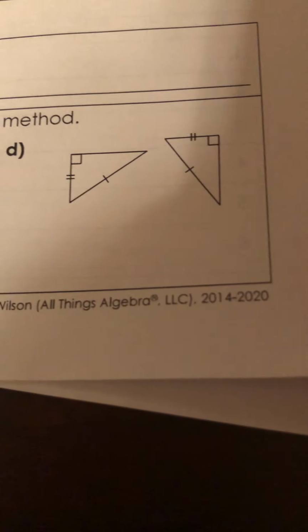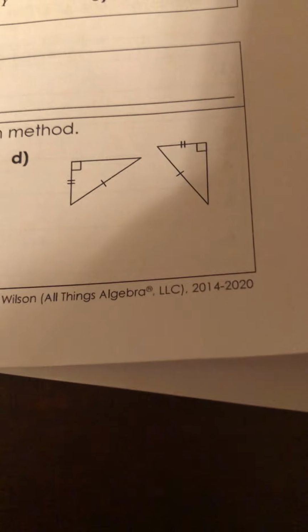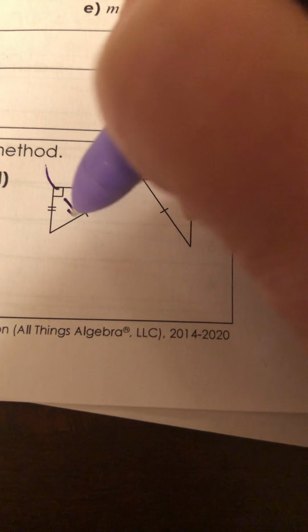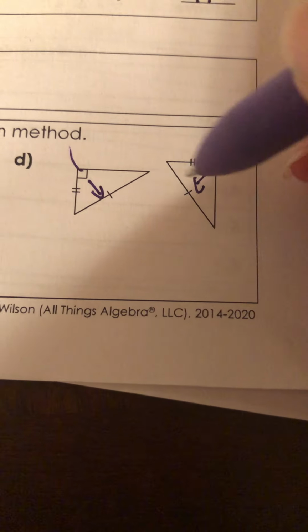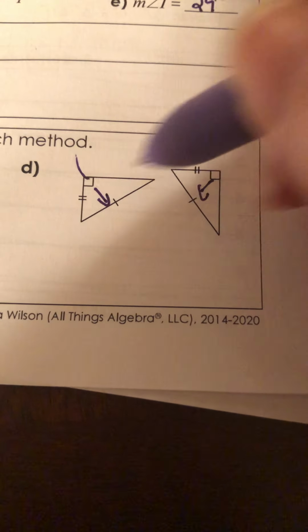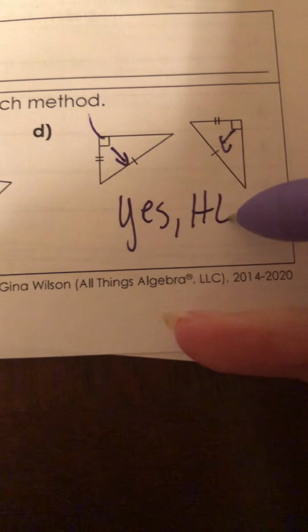And then for D, when we see those right angles, let's see if we can use hypotenuse leg. So across from the right angle, remember, is the hypotenuse, and both of those have one congruency mark, and then the leg has two congruency marks. So these two are congruent by hypotenuse leg.